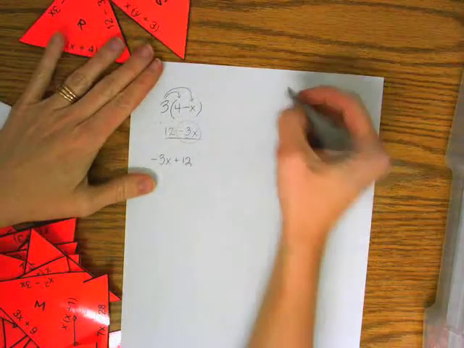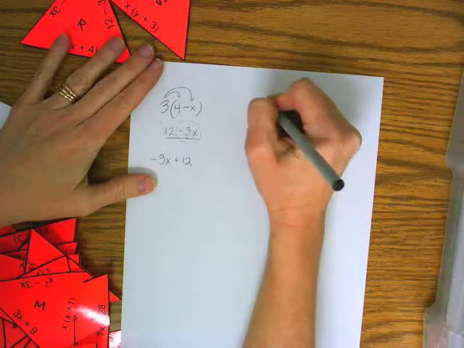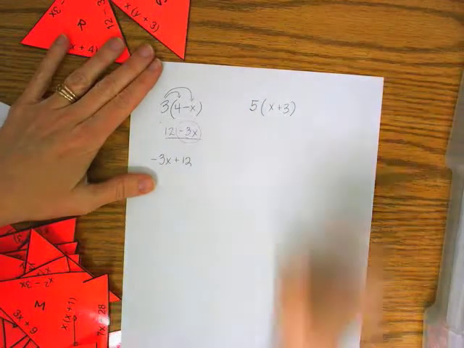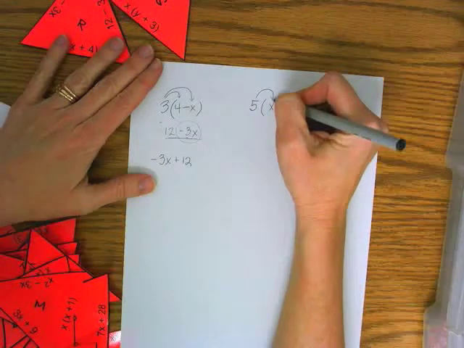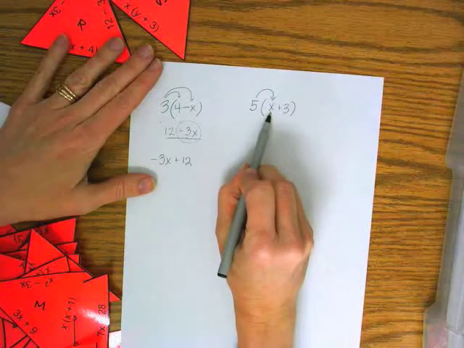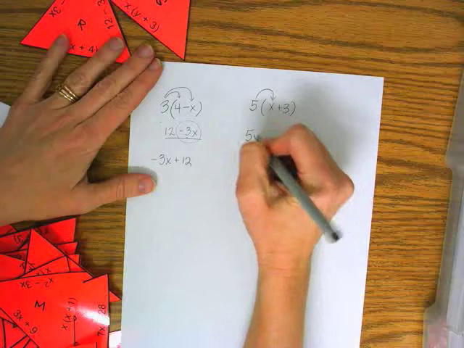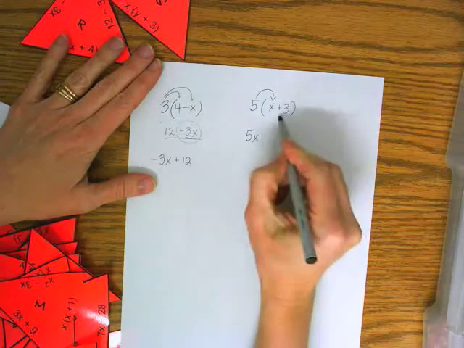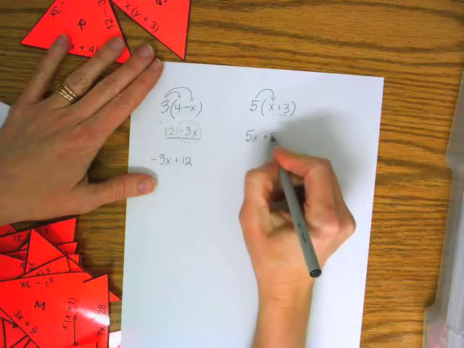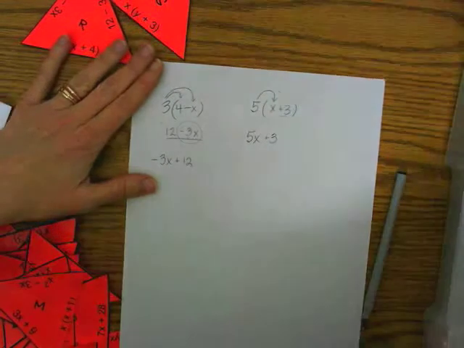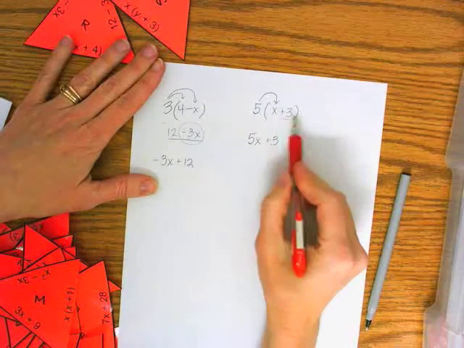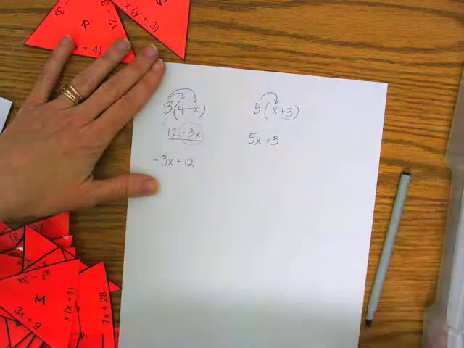So one common mistake with the distributive property is that when you have something like 5 times the quantity x plus 3, students usually remember to multiply what's outside the parentheses by the first term in the parentheses, so 5x, but they often forget to multiply by the second term, and they just write exactly what the second term is. 5x plus 3 is incorrect because we haven't multiplied 5 by the second term in that expression.